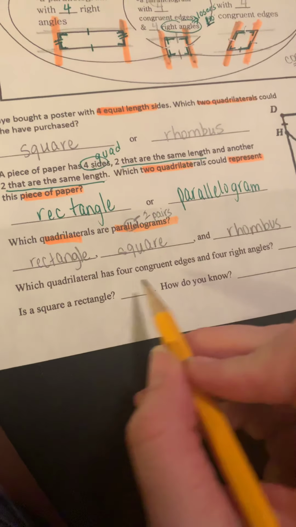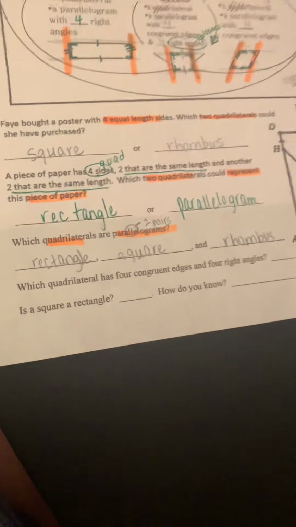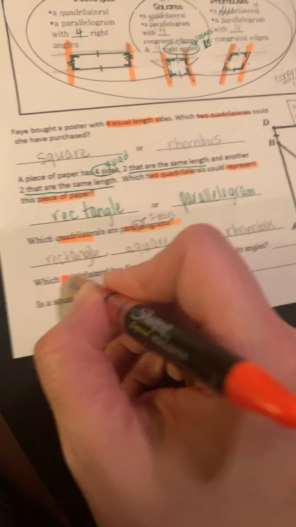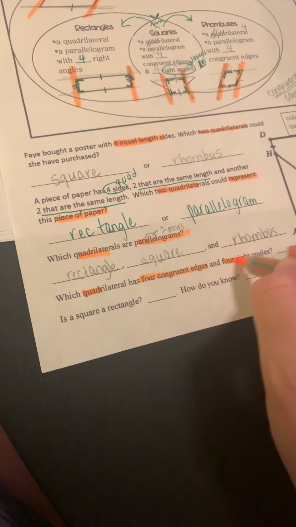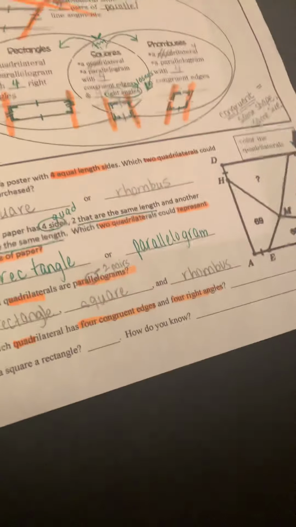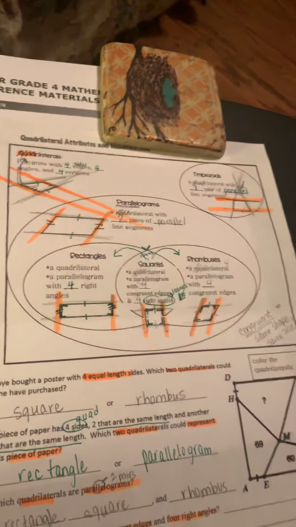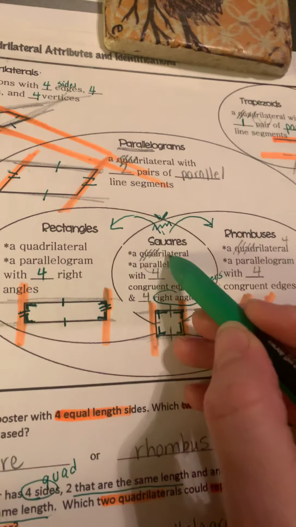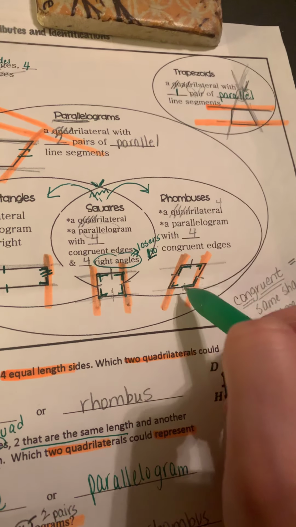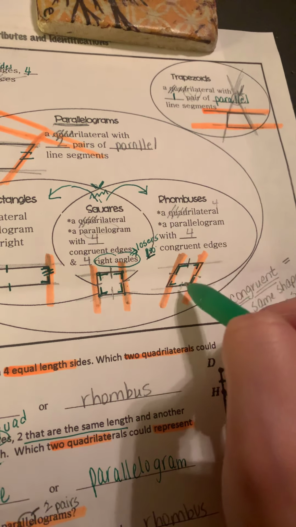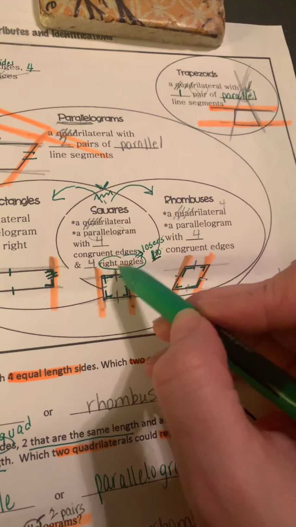Which quadrilateral has 4 congruent edges and 4 right angles? So I need a quad with 4 congruent edges, 4 right angles. What does congruent mean? Same size, same shape. So which quadrilateral is that? Yes, the square. Why? Are you sure it's not the rhombus, though? Oh, you're right. It has 4 congruent edges, but what does it not have? Right. The one who has 4 right angles is the square. So see, you could try and mess them up.